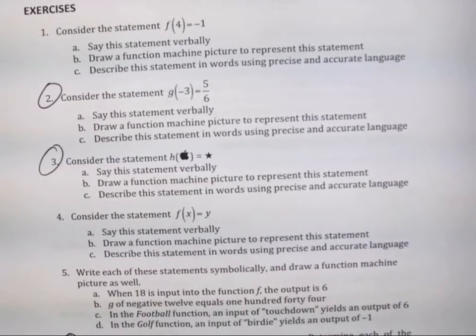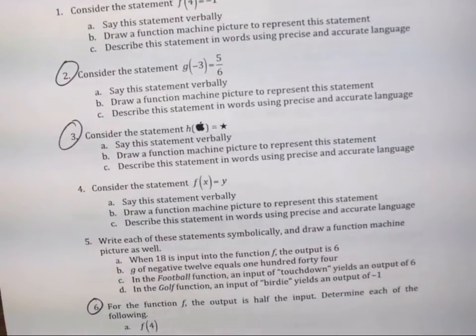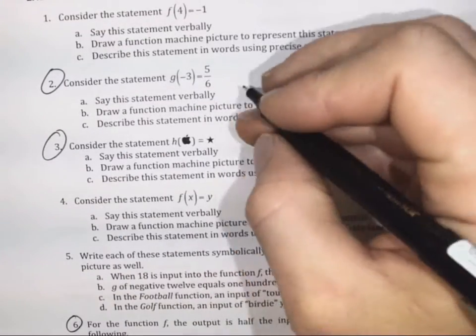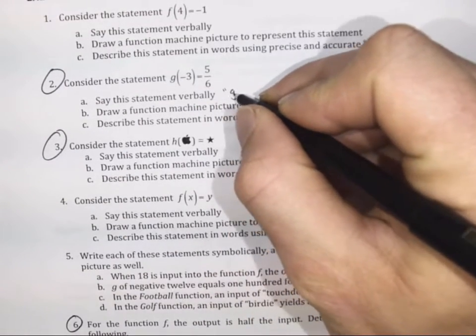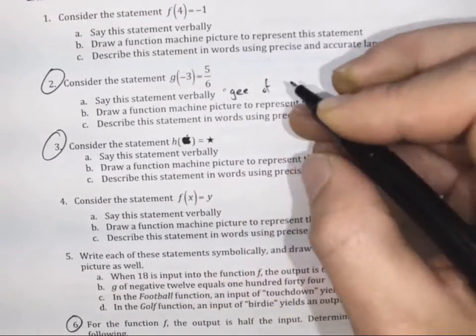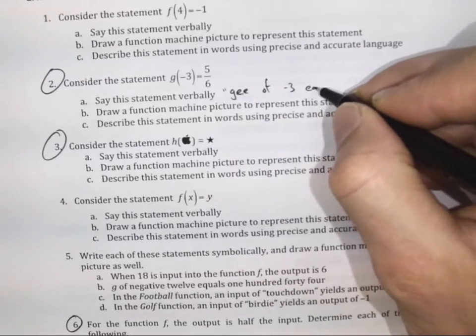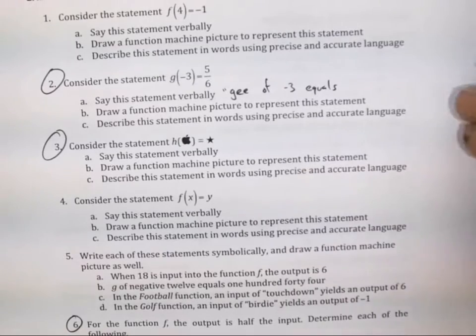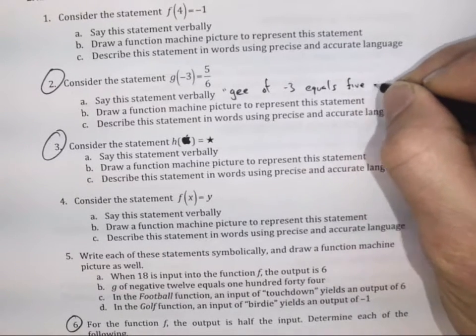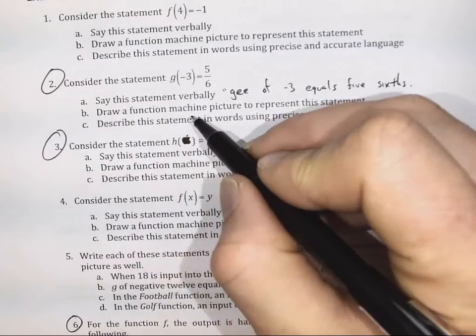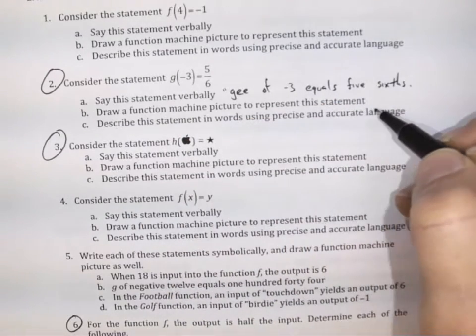Consider the statement g of negative 3 is equal to 5/6. So you want to say that verbally. So you might actually write g of negative 3 equals 5/6. All right. Draw a function machine picture to represent this statement.